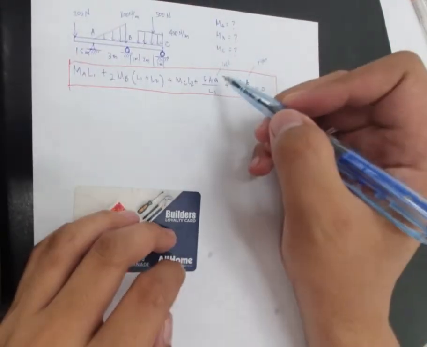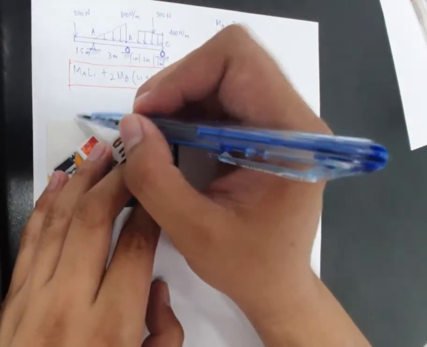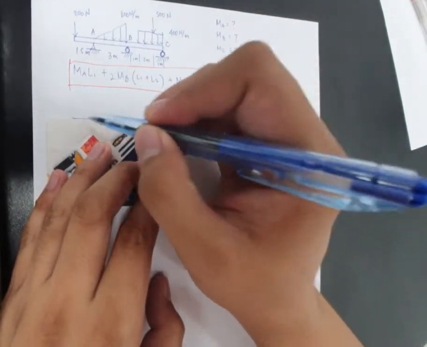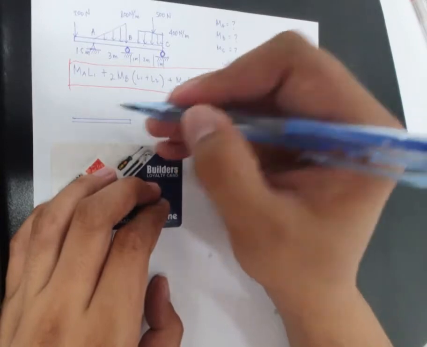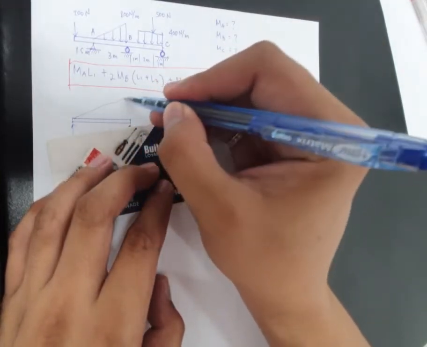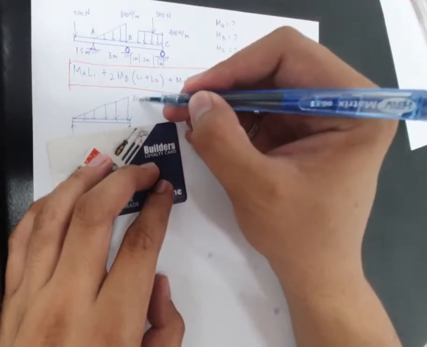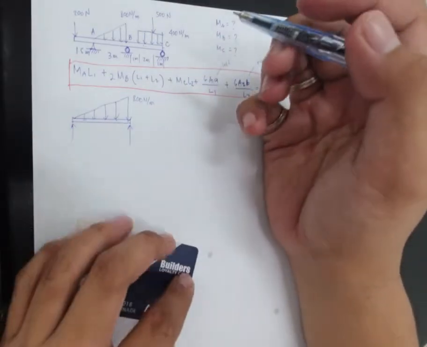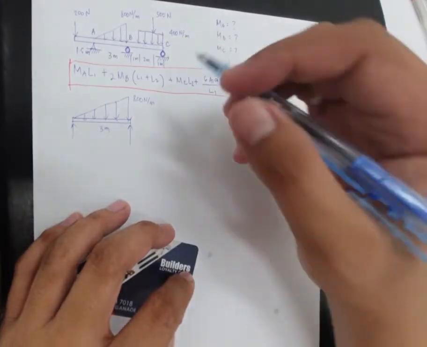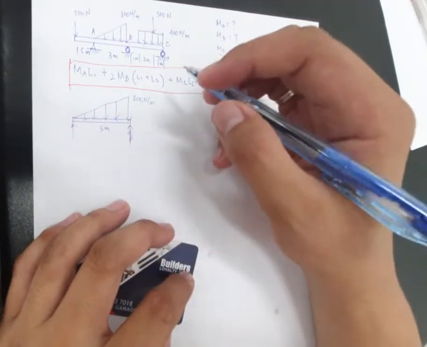Okay, so for 6A1A over L1, you have to separate this L1 and consider it as a separate simple support. So 800 Newton per meter, separated as a simple support to get the 6A1A. Then if you fix here, either way, you can fix anywhere.